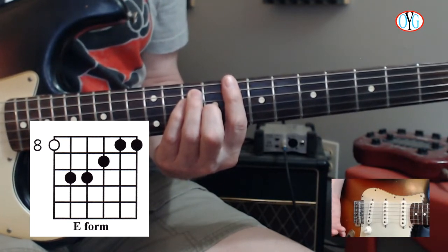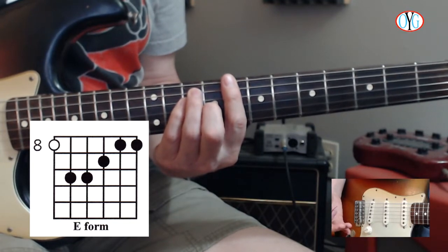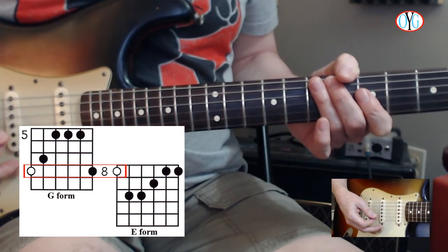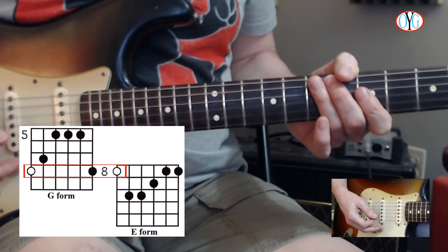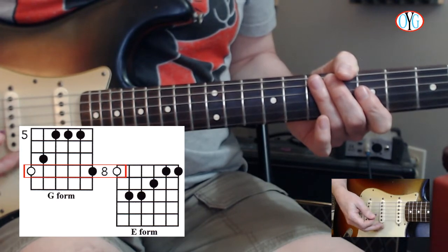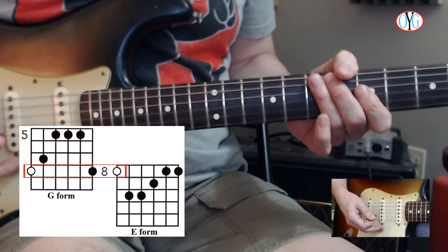And so now let's look at the connection. If you look at the diagram, you'll see that the red box is highlighting the root tone on the 8th fret of the 6th string in both the G form and the E form.